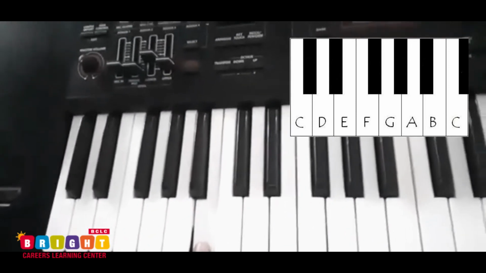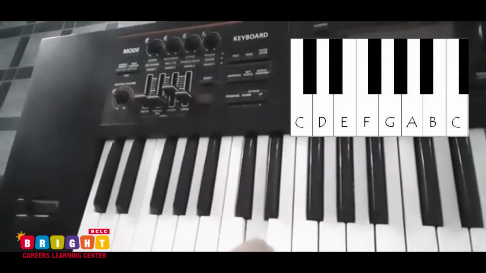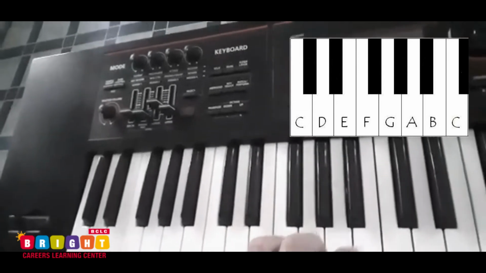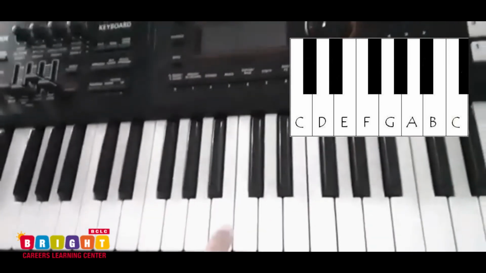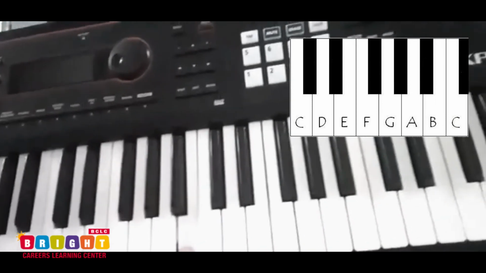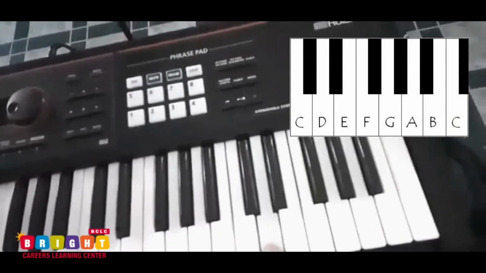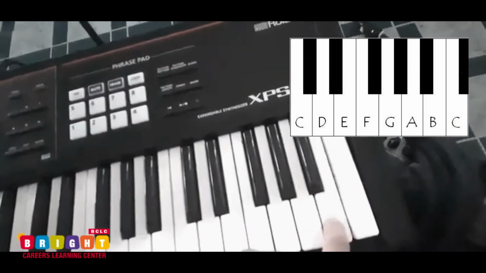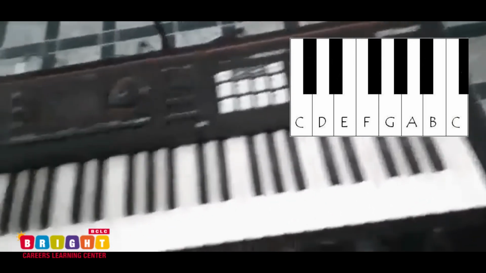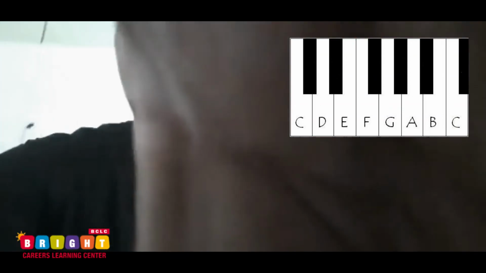Guess what? After that you go back, and it's another set, right? C, D, E, F, G, A, B. And then again, C, D, E, F, G, A, B. And then another one, C, D, E, F, G, A, B. And then C is the last one. So, don't ask me how many keys there are on my keyboard.